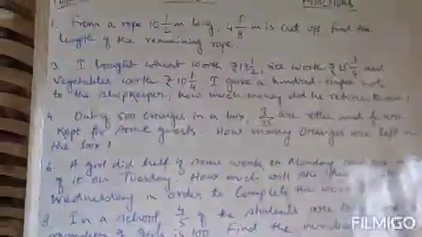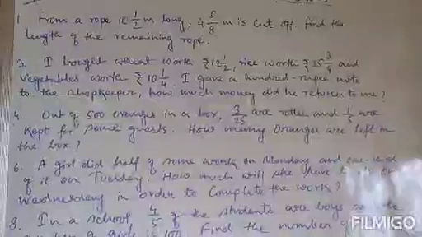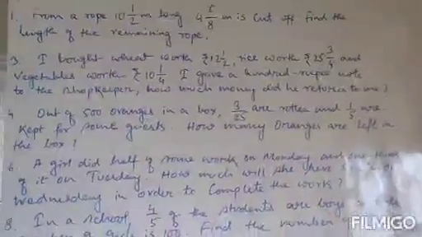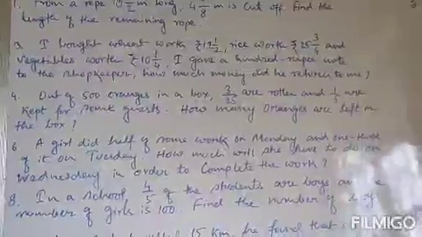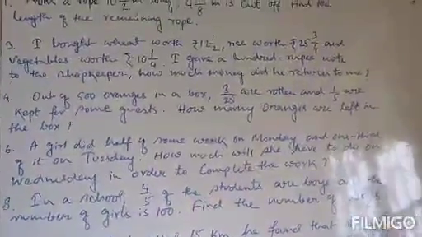Next, question number 3. Question number 3 says, I bought wheat worth rupees 12 1/2, rice worth rupees 25 3/4, and vegetables worth rupees 10 1/4. I gave a 100 rupee note to the shopkeeper. How much money did he return to me?